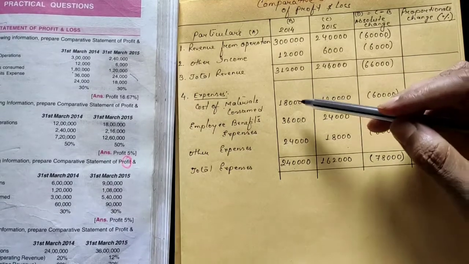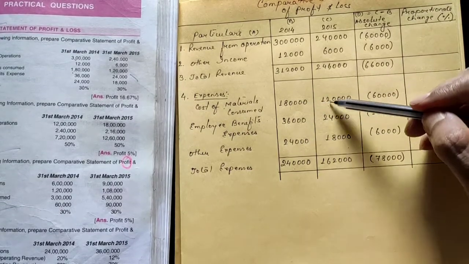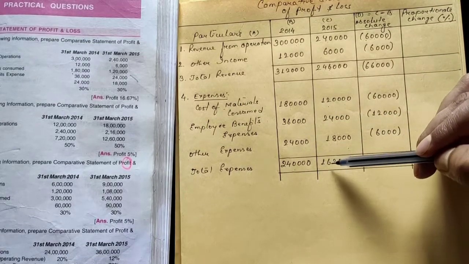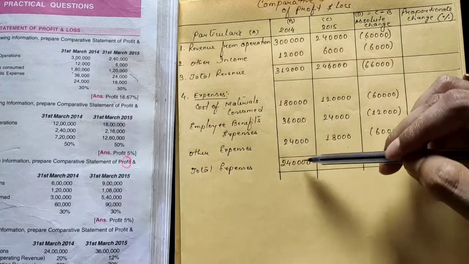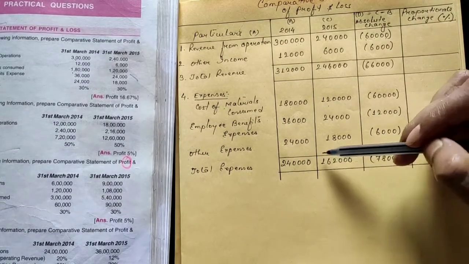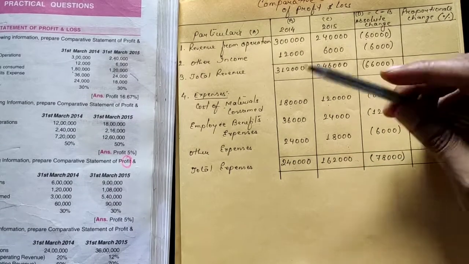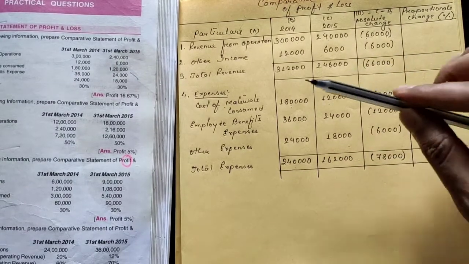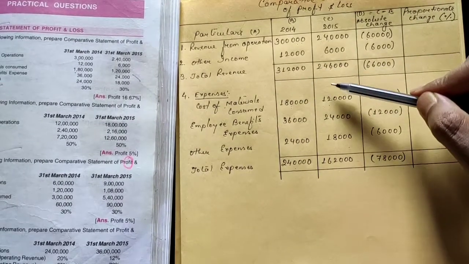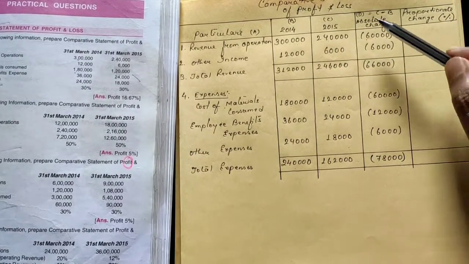Okay, now after that you will total up this 3 and this 3. After adding this 3 you will get 2,40,000. After adding this 3 you will get 1,62,000. Clear? Now the difference of these two is 78,000. Here also bracket because the value decreased. Okay, again I'm telling you students, don't get confused if the value is decreasing. Look, this is previous year, this is current year. If the value decreased, then the amount will be in bracket.